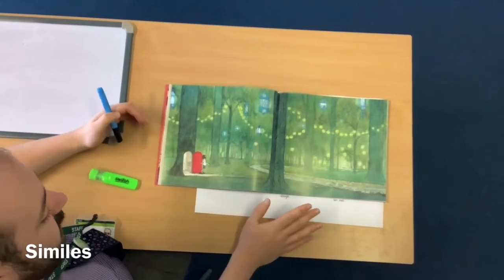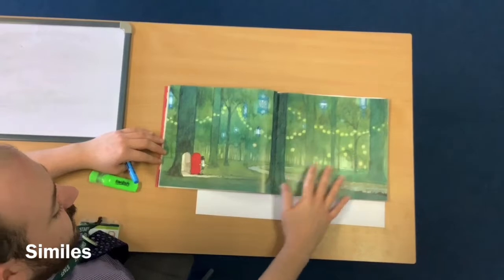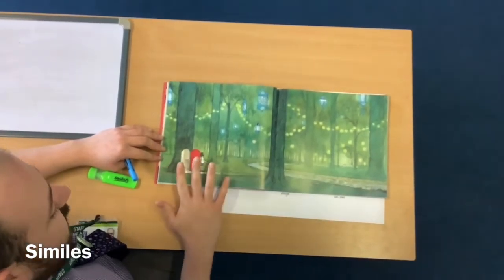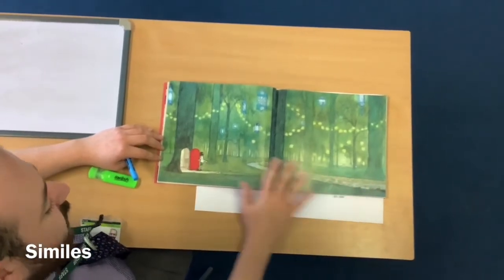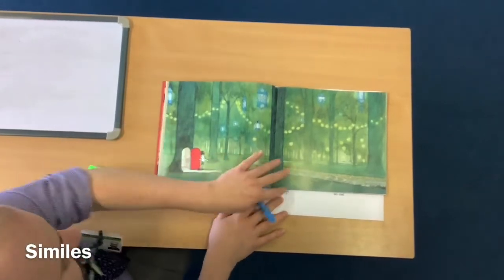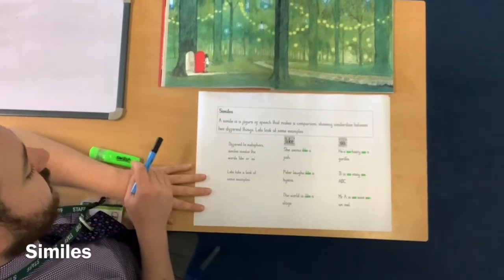Lovely picture. Now, what you can't see from there is that actually this is a painting that has clearly been painted with watercolours, and it's a beautiful picture that the author wanted to include. And I think we're going to use this as our basis for this week's focus. And what's really nice is this week's focus is on similes, which is about comparison.